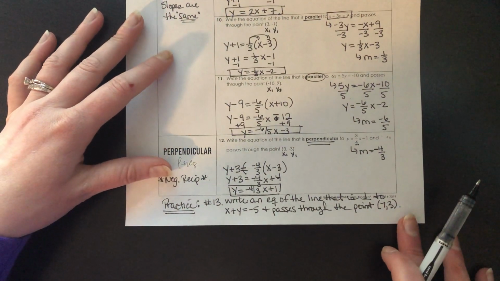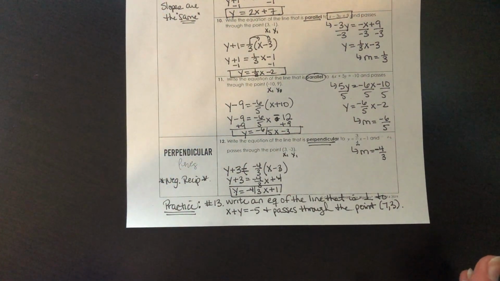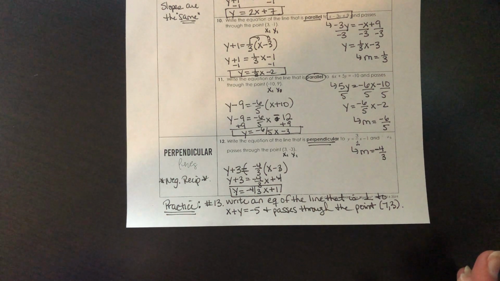Okay, now what I'd like you to do is pause the video, whether on the back of this paper or on a separate sheet.